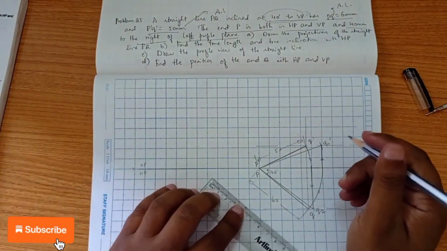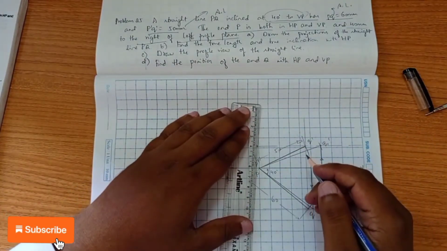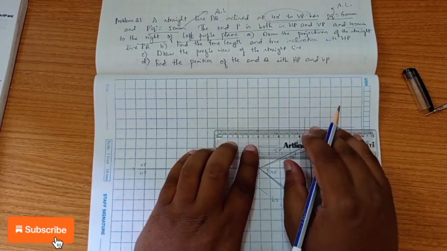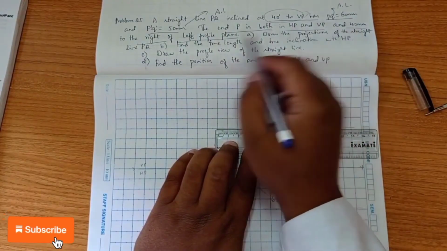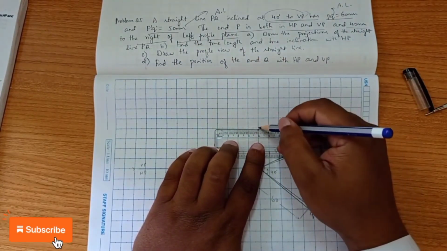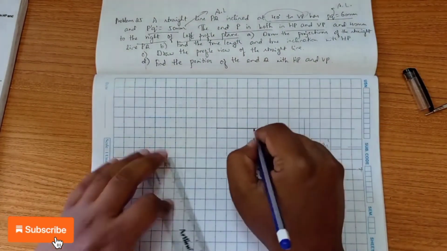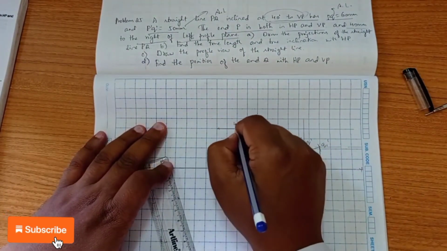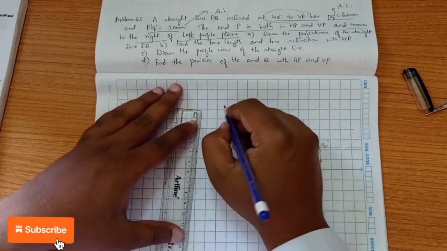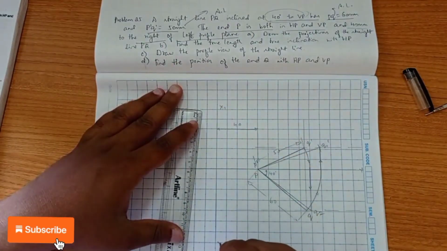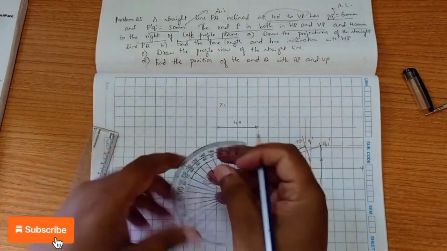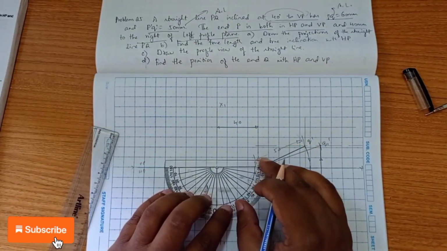Now we find out here. From this end, we'll be drawing a line of 40. You can see here, 40 mm from the right or the left profile plane. So here we're going to draw another line, so this is X1 and Y1. For the top view, I'm going to draw a 45 degree angle line.